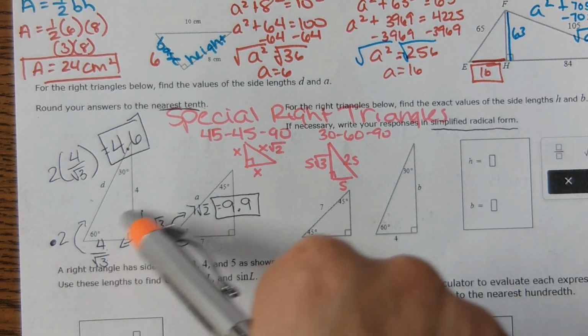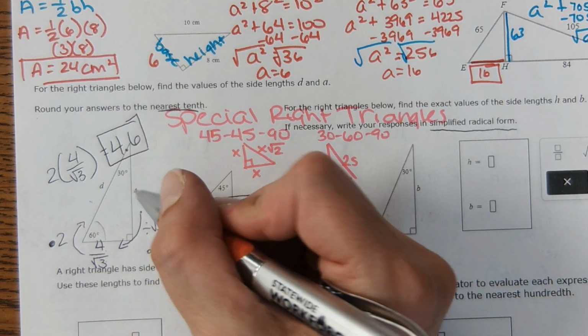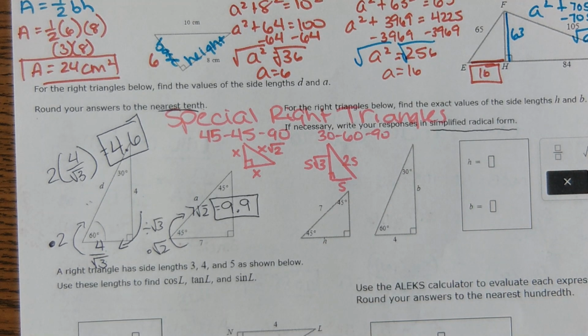And with the decimal ones, you could technically use trig. Like from this angle, you have opposite hypotenuse, and just go from there.